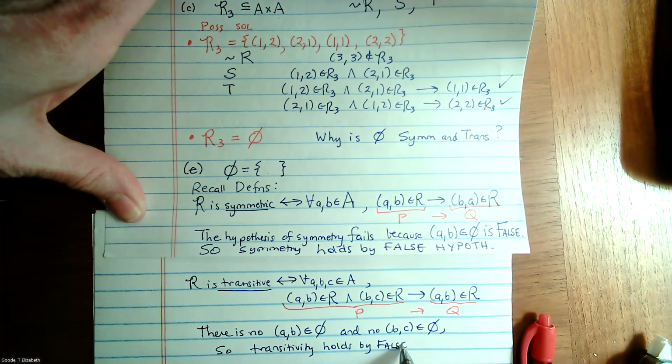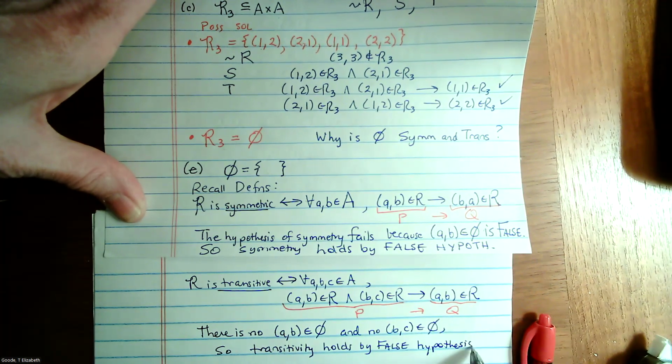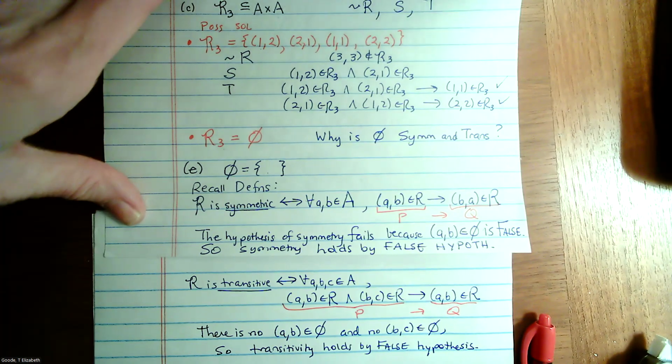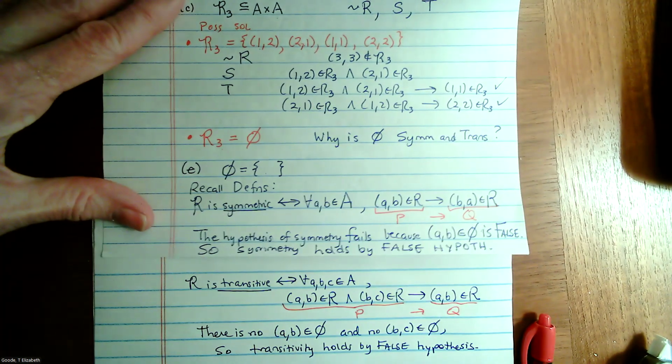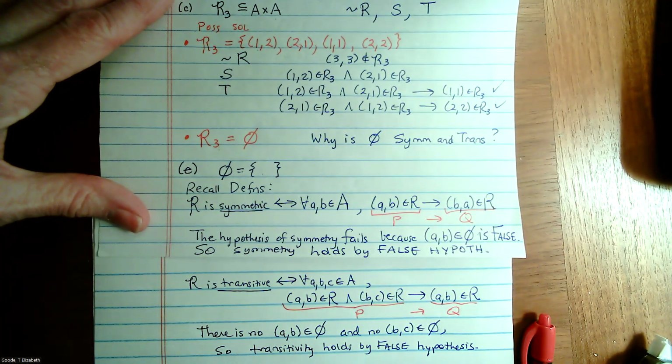So the empty set is actually kind of handy when it comes to transitivity and symmetry.